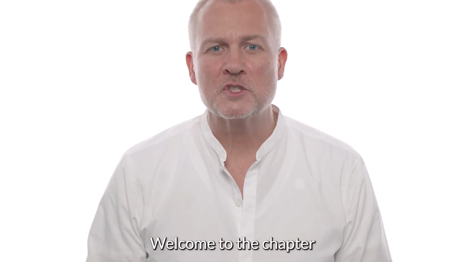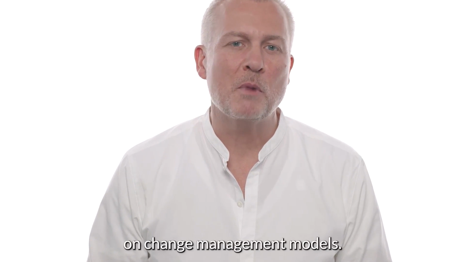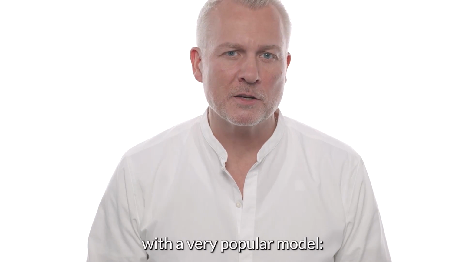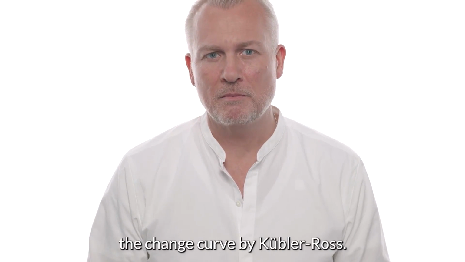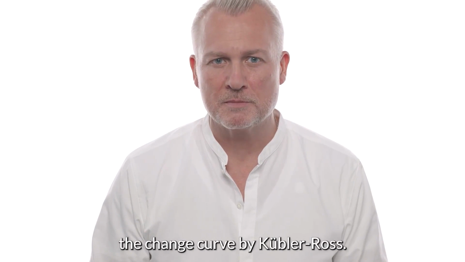Welcome to the chapter on change management models. And let's start with a very popular model, the change curve by Kübler-Ross.